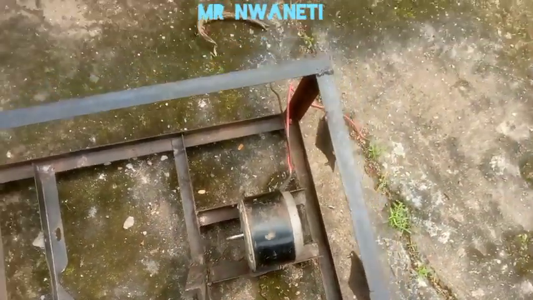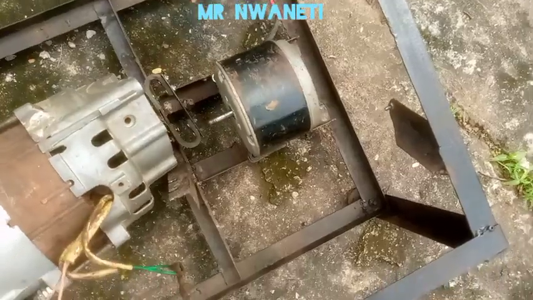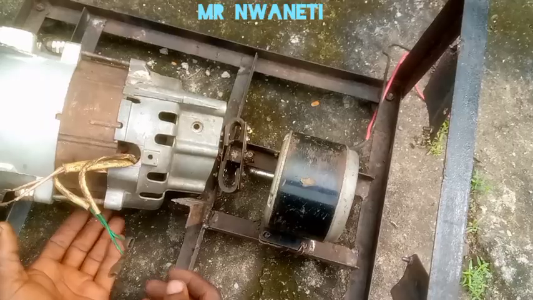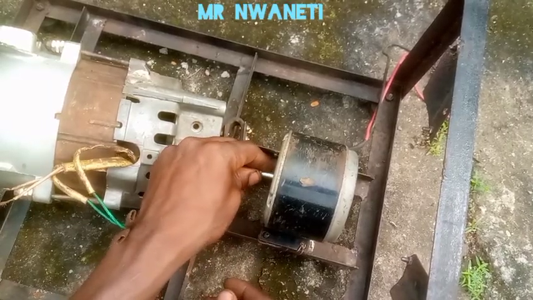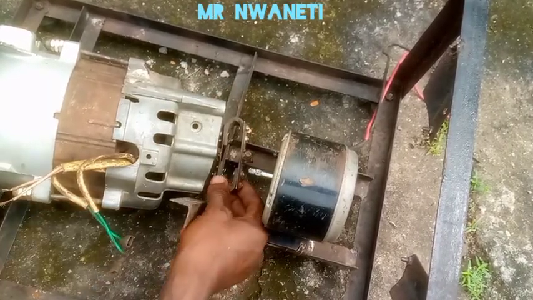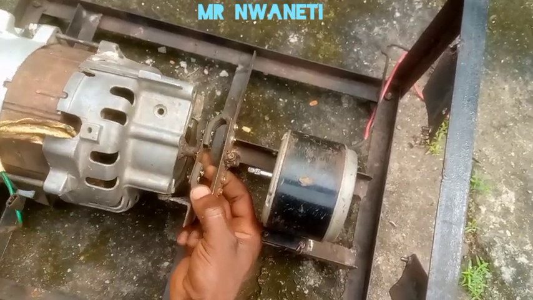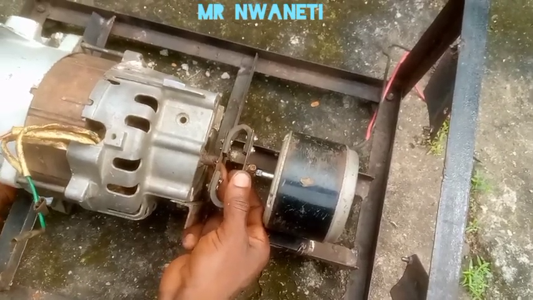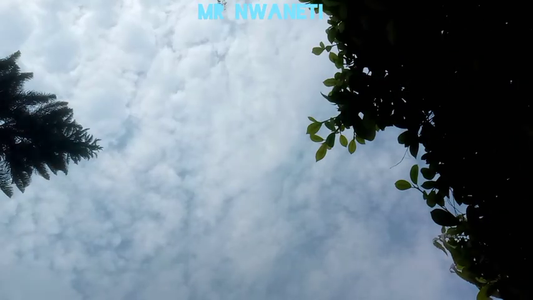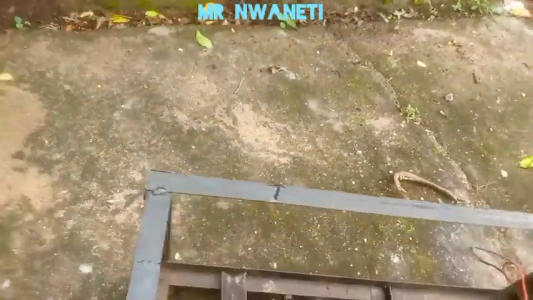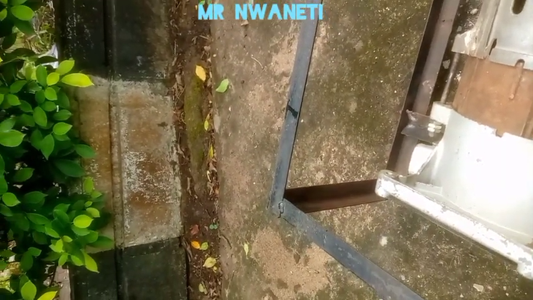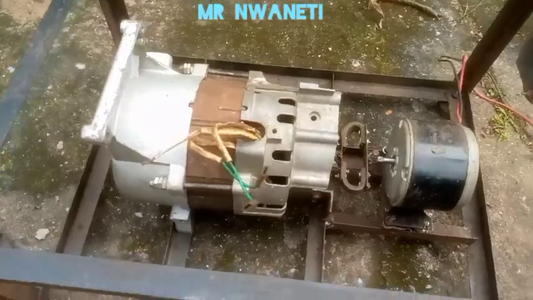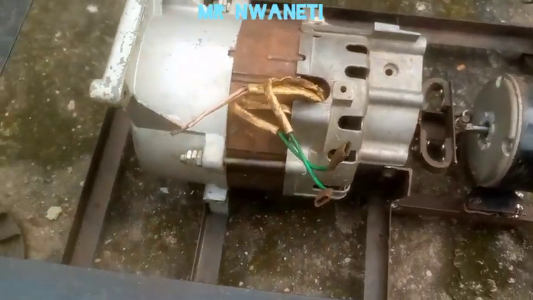So let me connect the generator. Good. Okay, so I have coupled the generator.